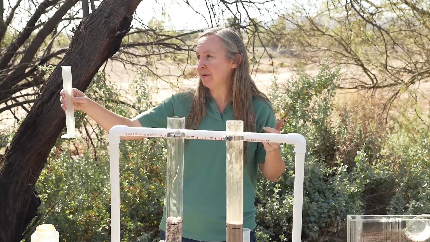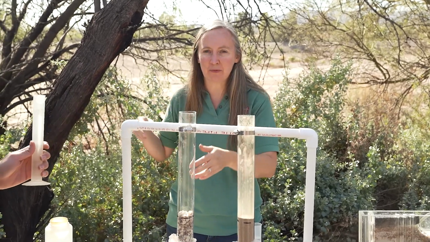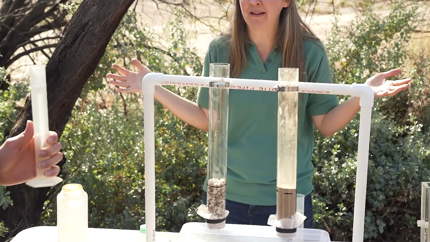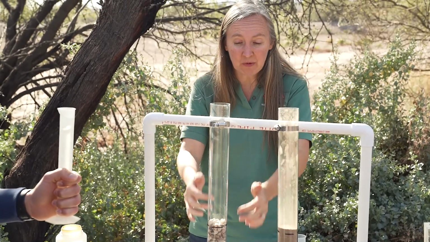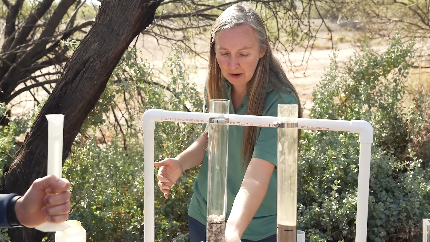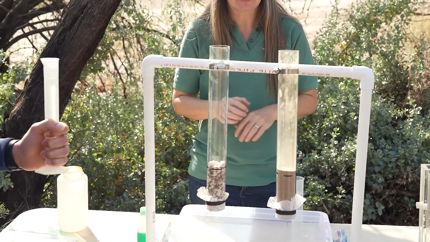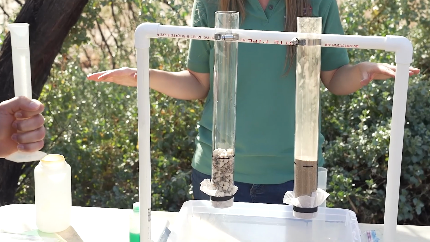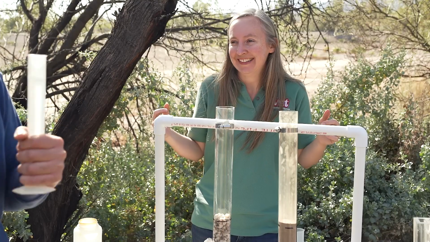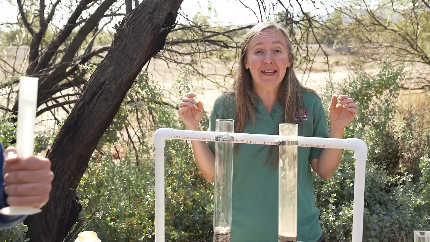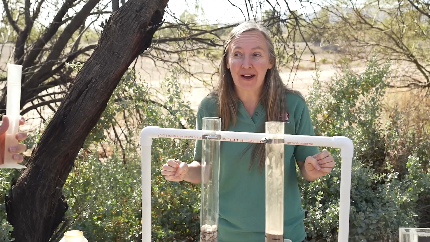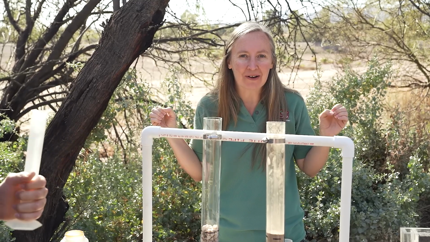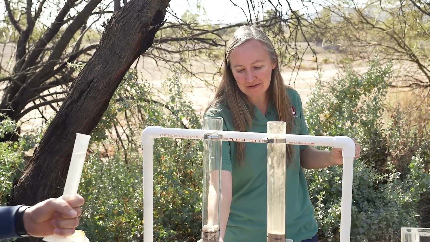Now, Brian's job is to pour the water into the tube, but the rest of you have a job as well. Your job is to count how many seconds it takes for the water to go through. So when you see the first drop of water come out the bottom of the tube, you're going to yell stop. But until then, we're going to count seconds. How do we count seconds? 1,000, 2,000. We live in the Colorado River watershed, and so I like to count our seconds with Colorados. So you're going to count 1 Colorado, 2 Colorado, until you see a drop come out the bottom.